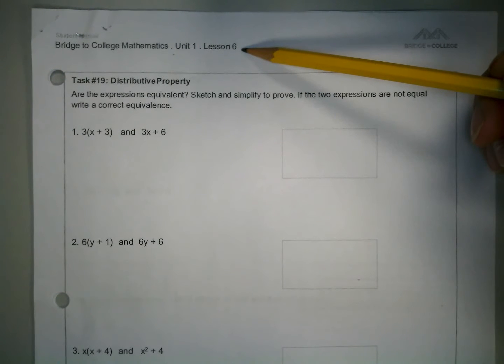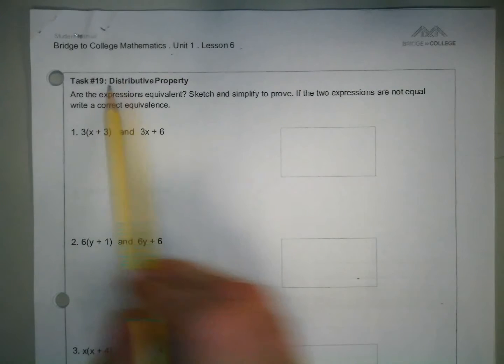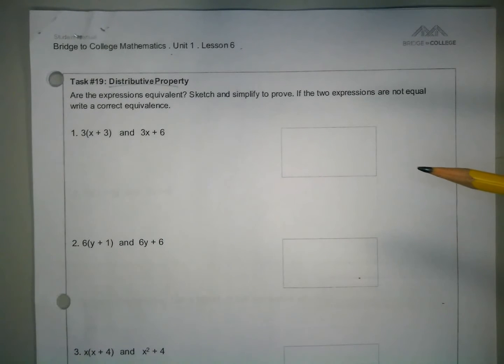We're in lesson 6. We've been talking about properties and things that make expressions equivalent. We're going to focus on the distributive property, everybody's favorite. It is probably the most used mathematical algebraic tool through all of algebra. Comes in all the time.